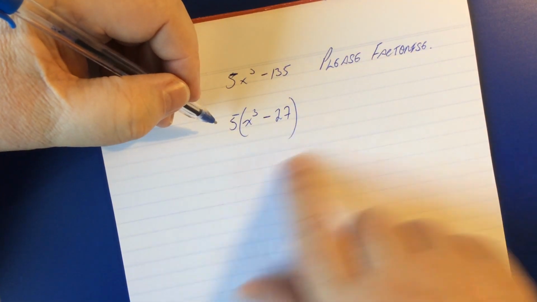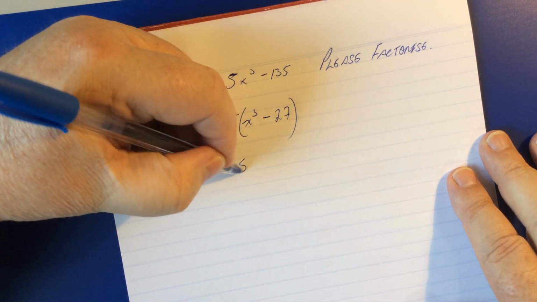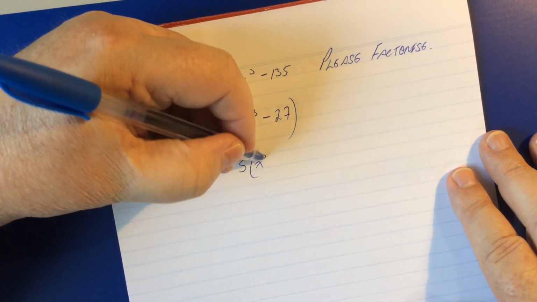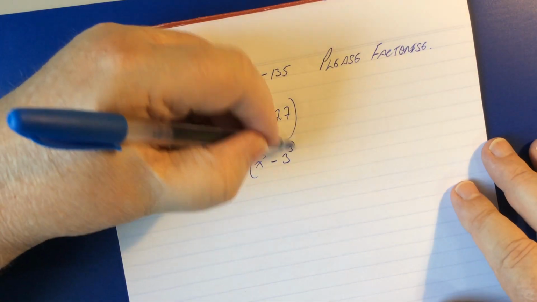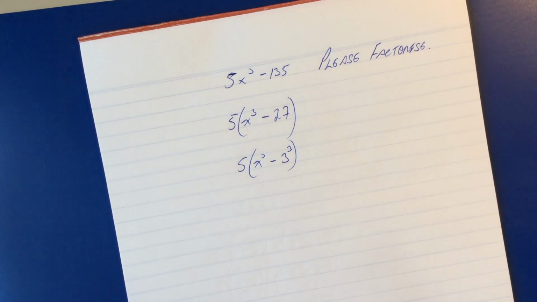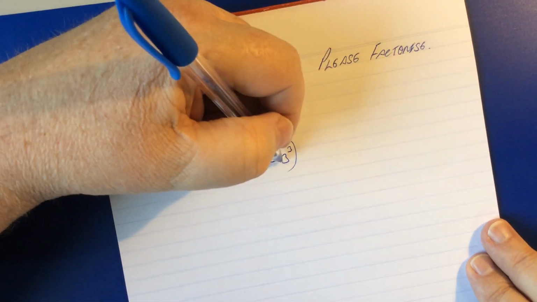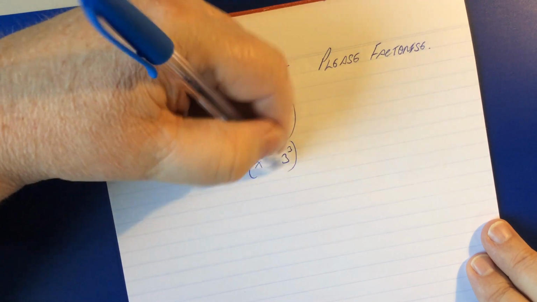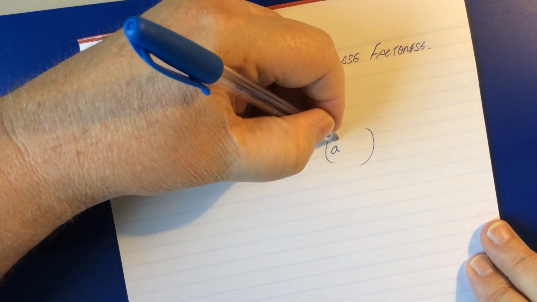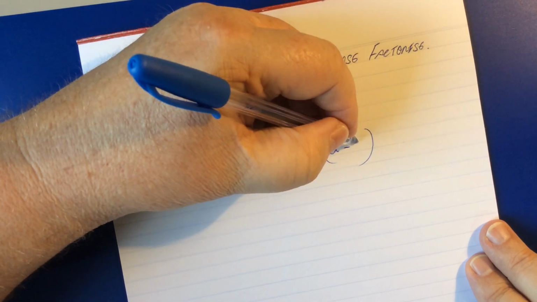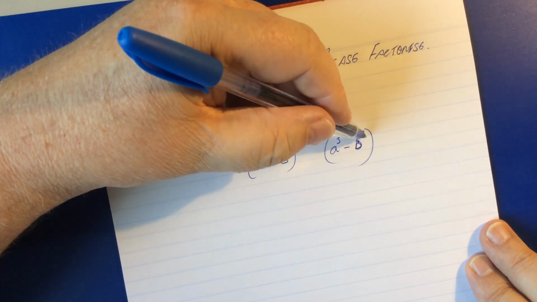Okay, what have we got here? Well, that's a cube. So 5 times x cubed minus 3 cubed. 3 cubed is 27. 3 times 3 is 9, times 3 is 27. Next thing to recognize is that this part of what we have here is the difference of cubes. Sorry, that should be b. a cubed minus b cubed.